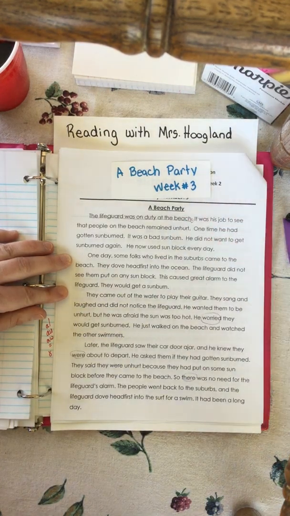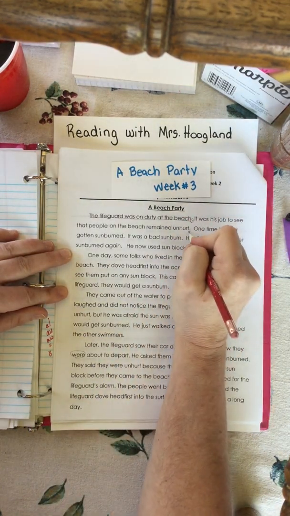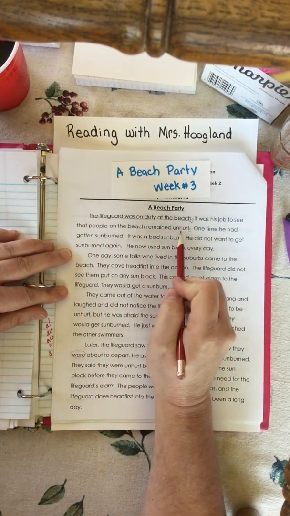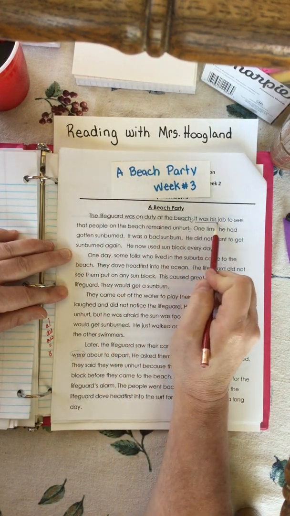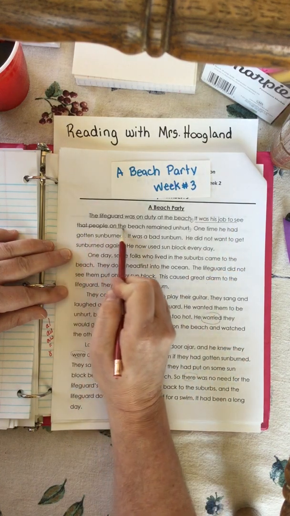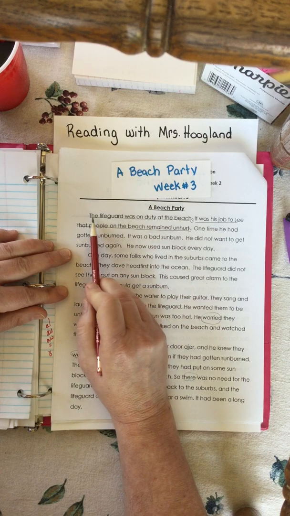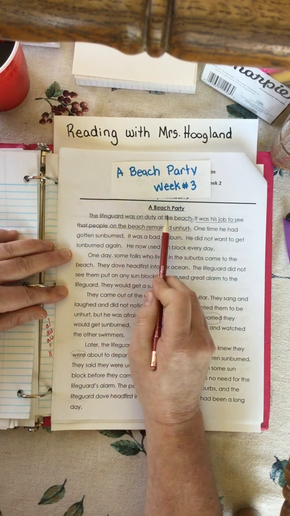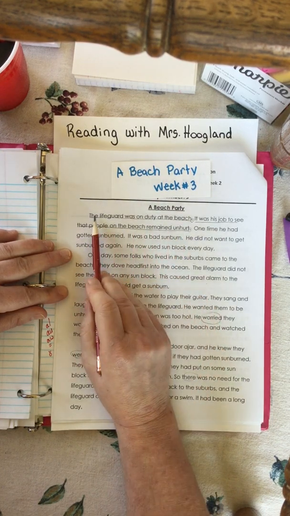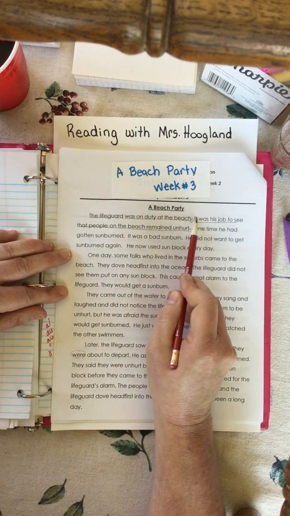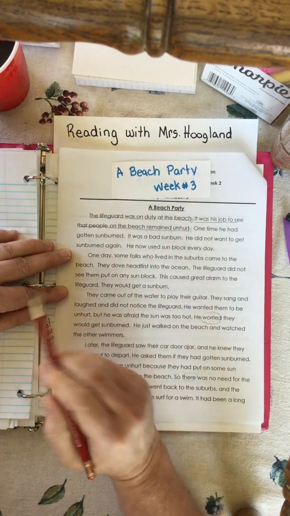So if we go to the next sentence, we're looking for the period. We're pushing all the way to the period. So it was his job to see that people on the beach remained unhurt. Okay, so now I want to make sure when I say attack the next sentence, sometimes we read this first sentence and then we have a big pause and then we go ahead and read the next sentence. I want you to notice the difference.